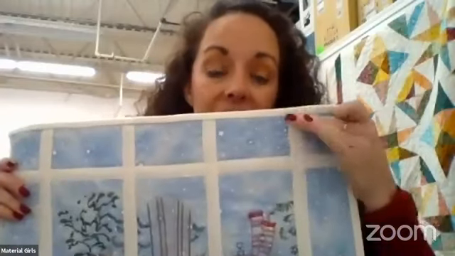Yes. Let me show you what I did as well. In this type of tile scene, I actually used batting instead, and because it's being zigzagged together, I'm not sewing it with a seam allowance or anything. I actually embroidered through the batting.